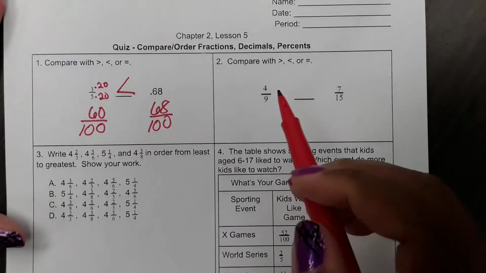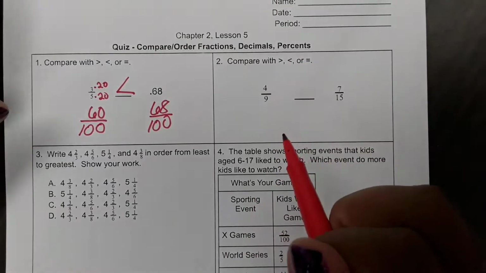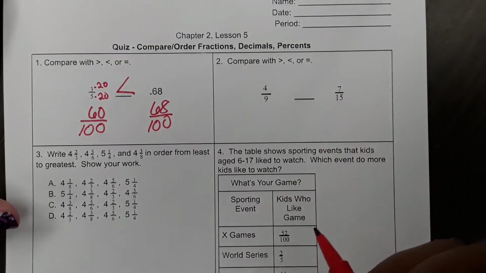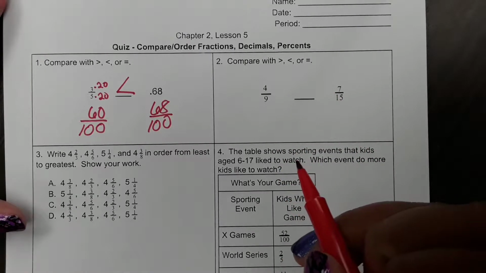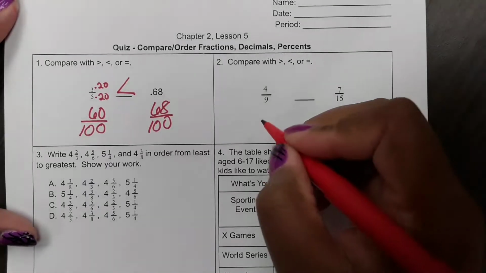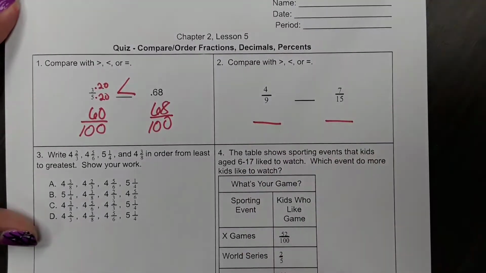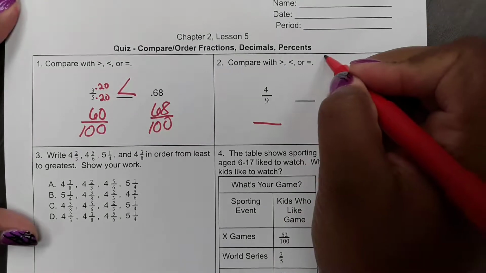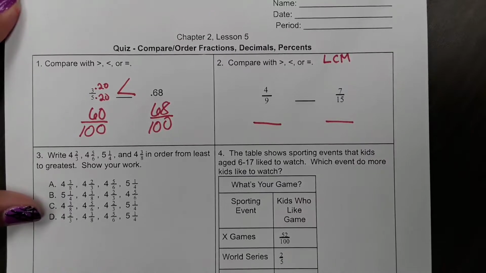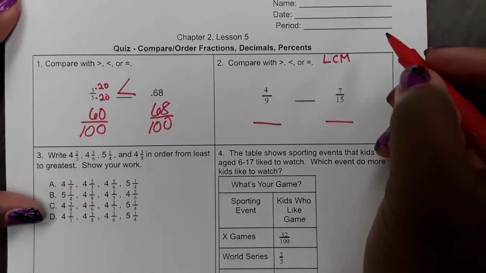Now for question number 2. We're going to compare again with greater than, less than, or equal to the fractions 4/9 and 7/15. Okay. 4/9 and 7/15, they are not the same denominator, which means we need to make them the same denominator. We can do that by finding their LCM. We can find their least common multiple, or we can find any multiple that they have in common.